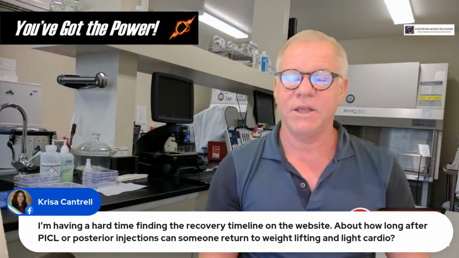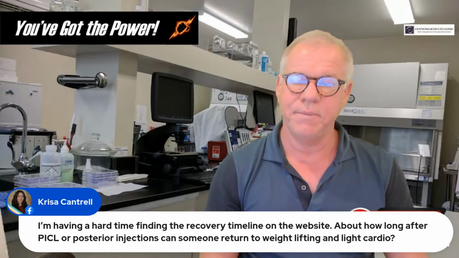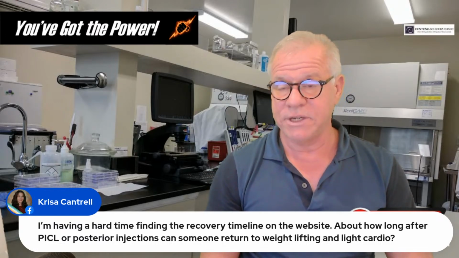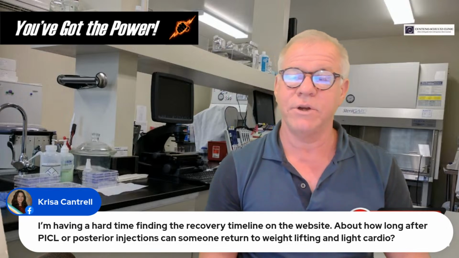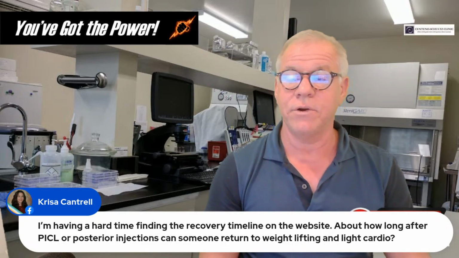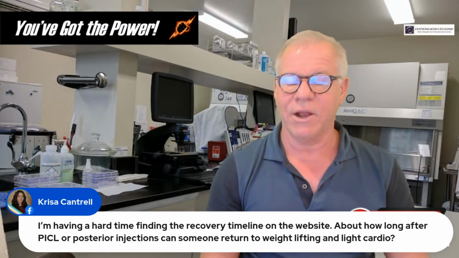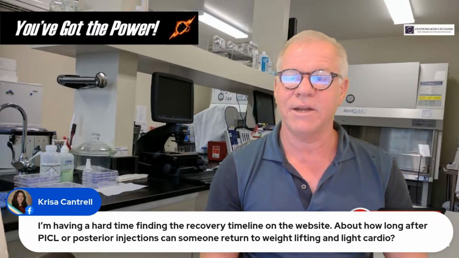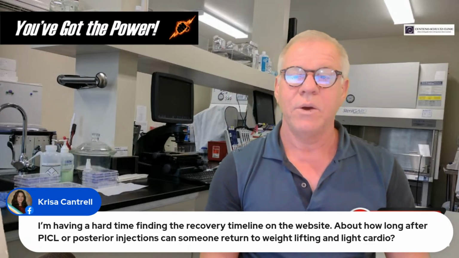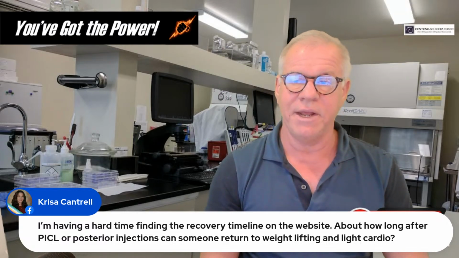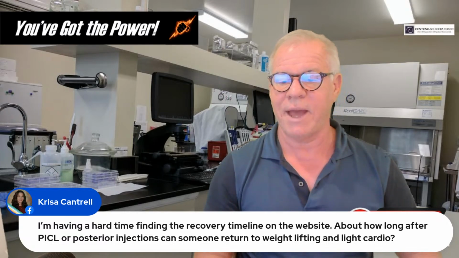But basically, the goal is to thread the needle between soreness from the procedure itself and returning back to normal activities. So if your normal activities currently include weightlifting and light cardio, then you can return back to weightlifting and light cardio once the symptoms from the procedure itself, meaning the flare-up from the procedure, return back to normal.